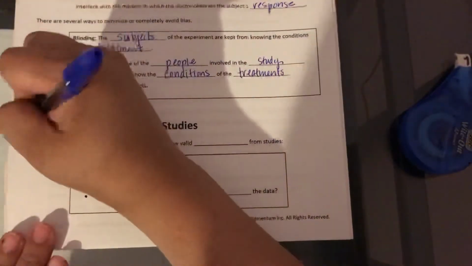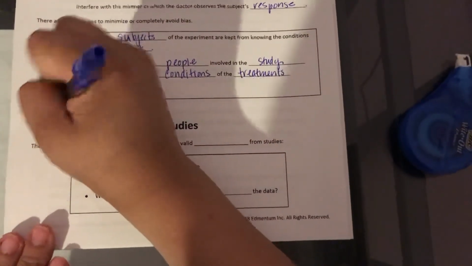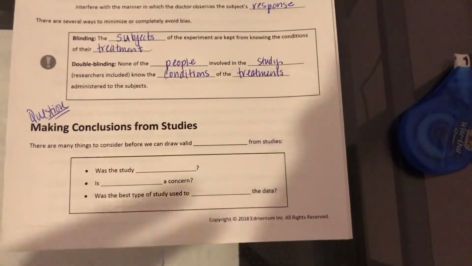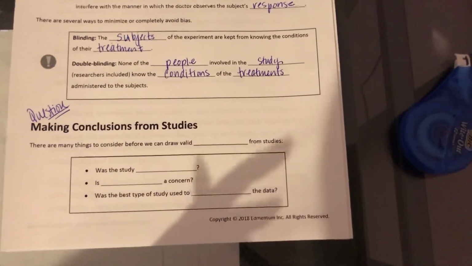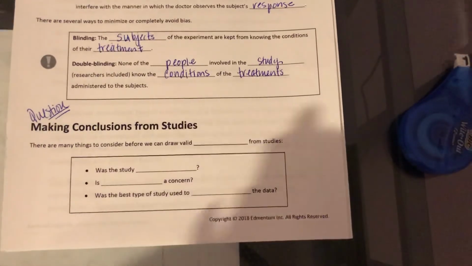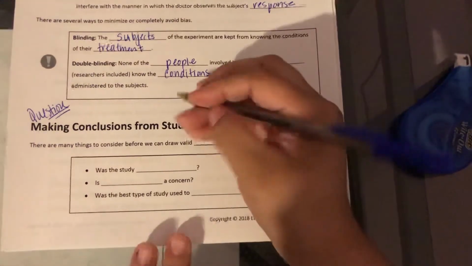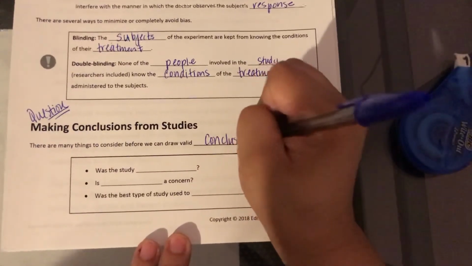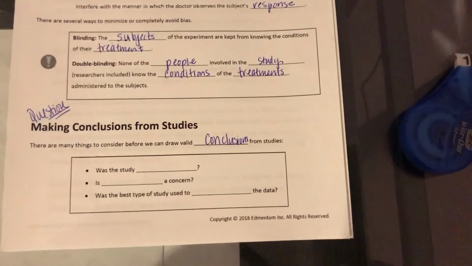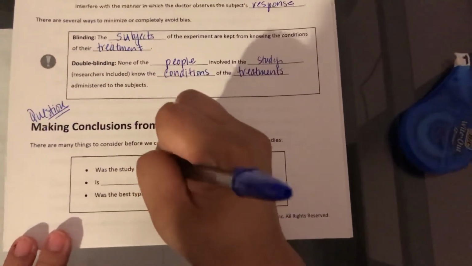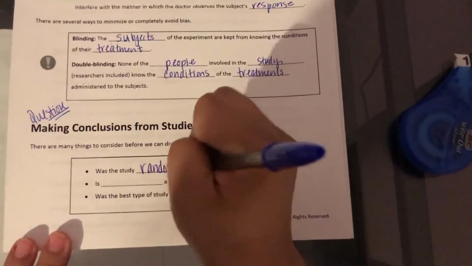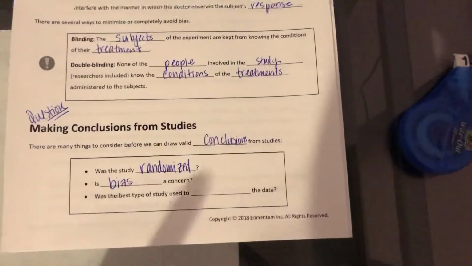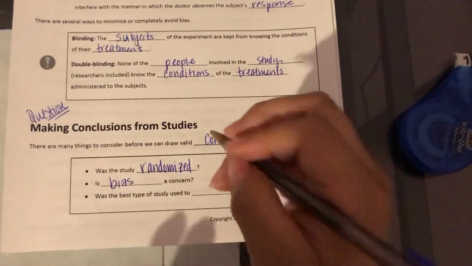So again, there is a question that if you choose to do, you may, but we're going to move on to making conclusions from the studies. So there are many things to consider before we can draw valid conclusions from studies. Was the study randomized? Is bias a concern? Was the best type of study used to collect the data?